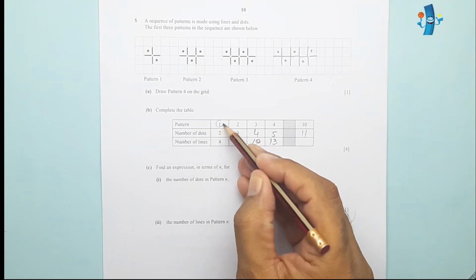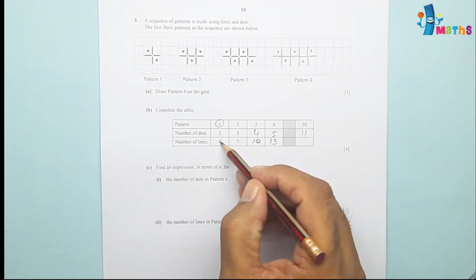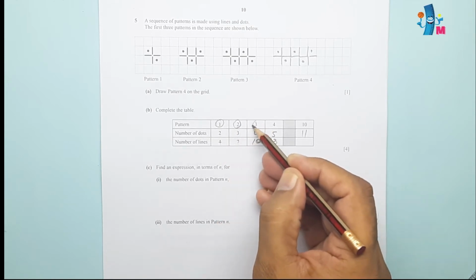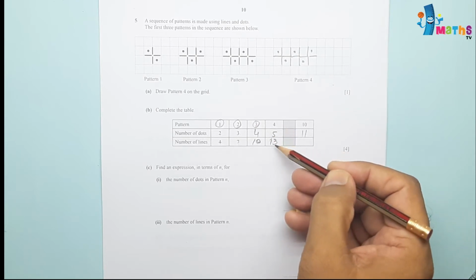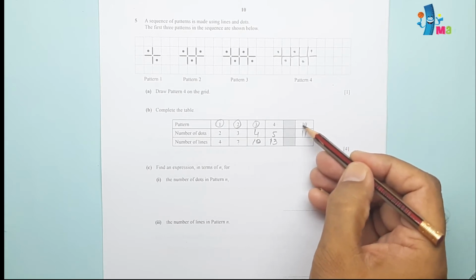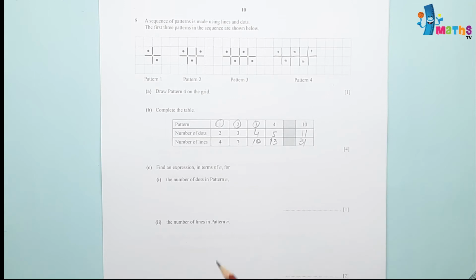Basically they are multiplying the pattern number by 3 and adding 1. So 1 multiplied by 3 plus 1 will be 4. 2 multiplied by 3 will be 6 plus 1, 7. 3 multiplied by 3 plus 1 will be 10. 4 multiplied by 3 will be 12 plus 1 will be 13. 10 multiplied by 3 will be 30, and plus 1, this will be 31. So this is the exact explanation.